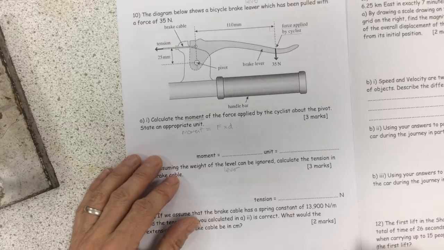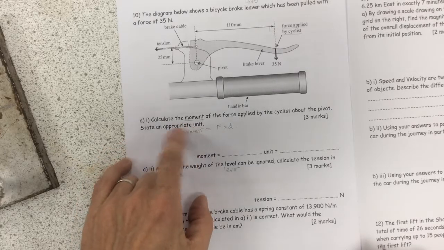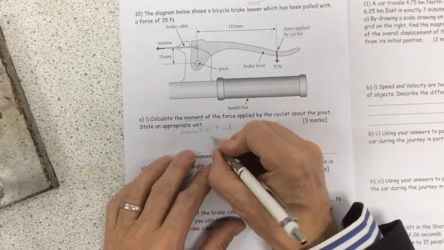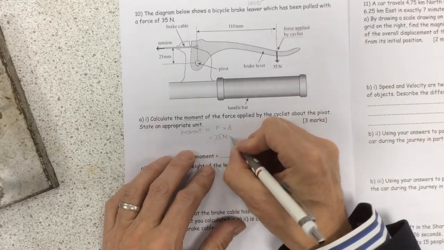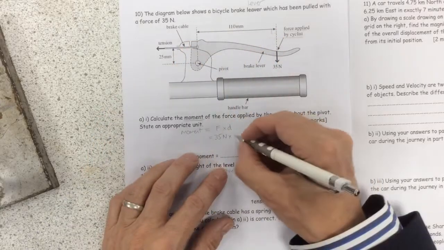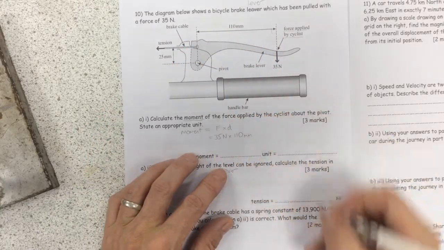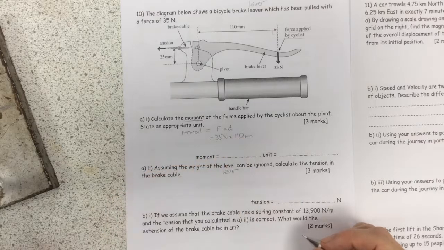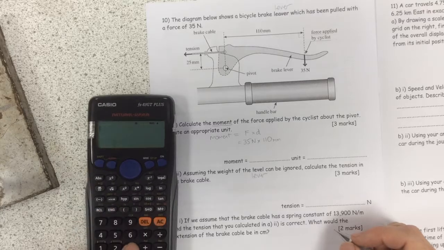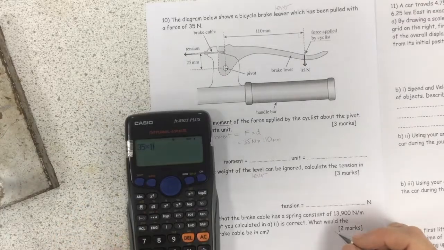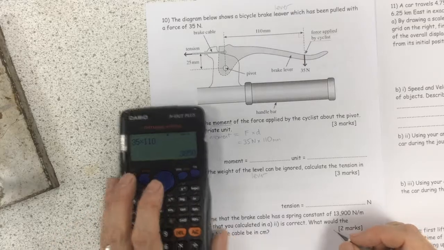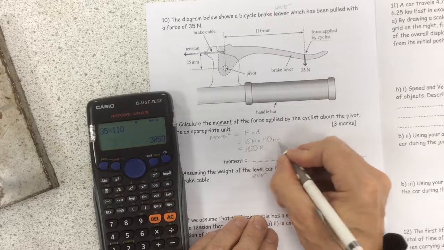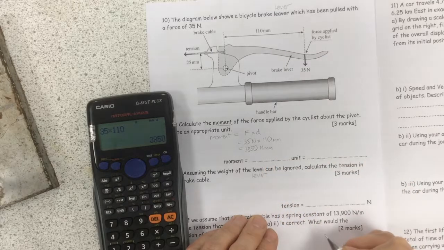Okay, we need to give you the unit as well. So we need to remember what units we're using. So I can put 35 newtons times 110 millimeters. And if I wanted, I could just leave that and do 35 times 110. Let's just do that. 35 times 110 is 3850. And it is newtons times millimeters. So it would be Newton millimeters.